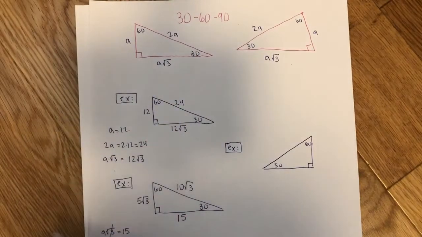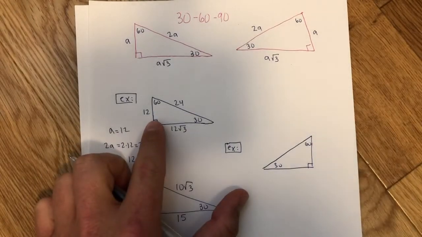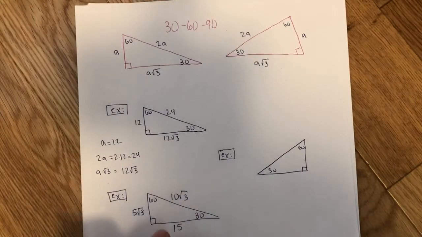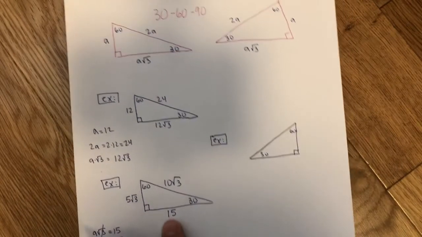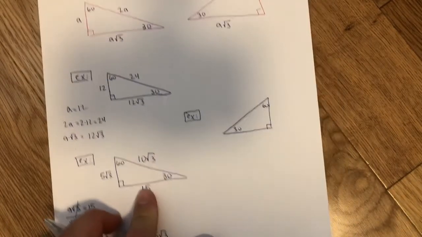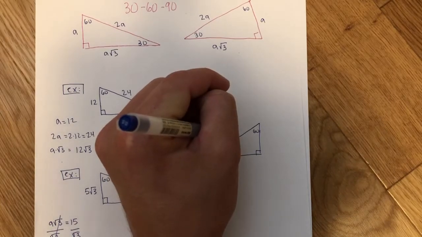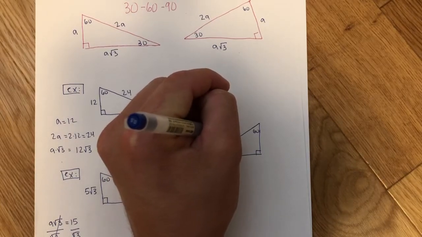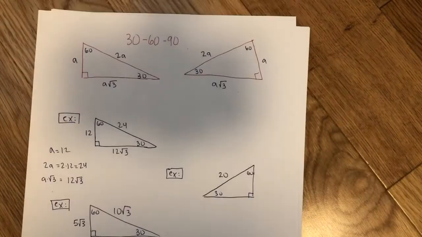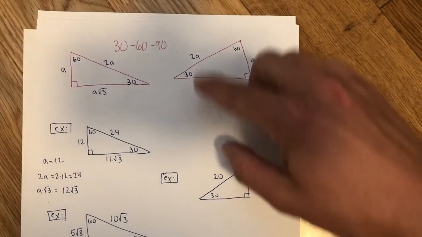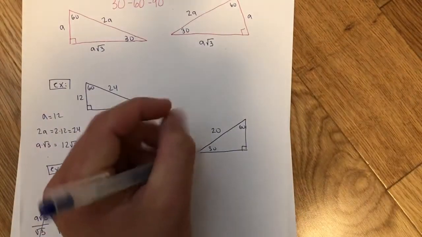So I gave an example. We started with giving the short side, that's easy. Then the root 3 side, a little bit harder. But what if they give you the hypotenuse? Let's say this is 20, all right? Well, just match things up.